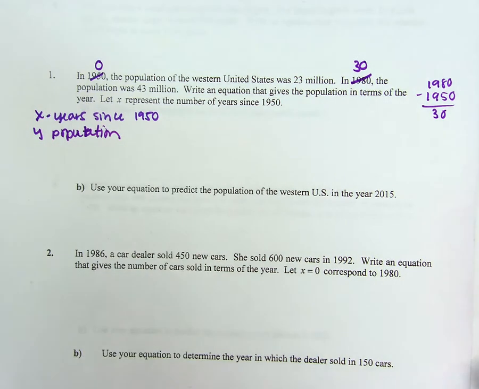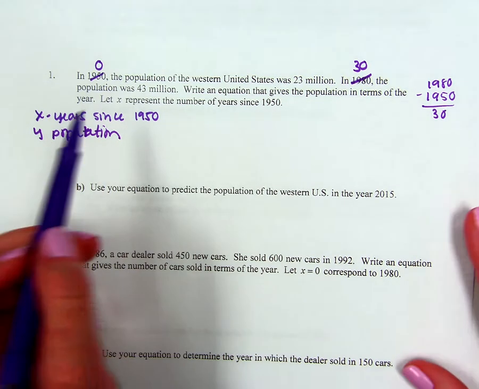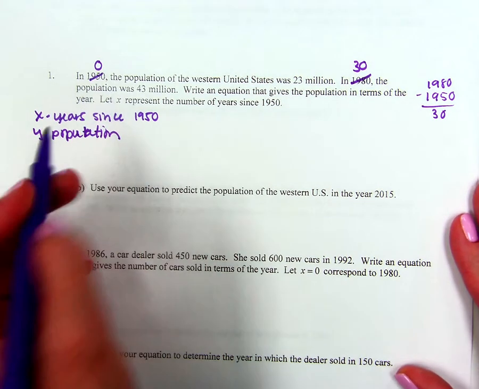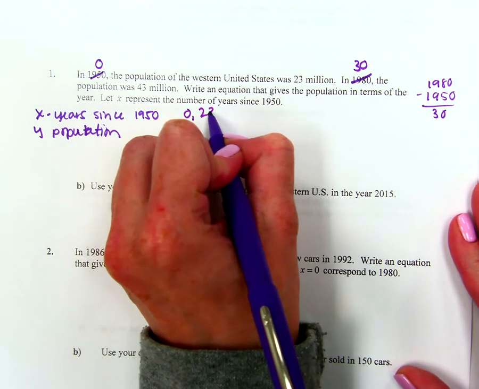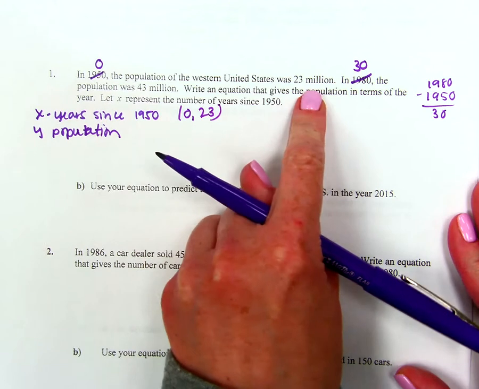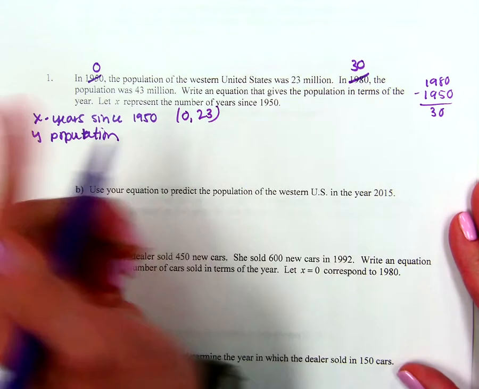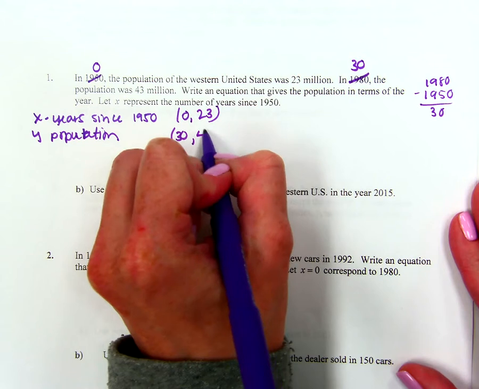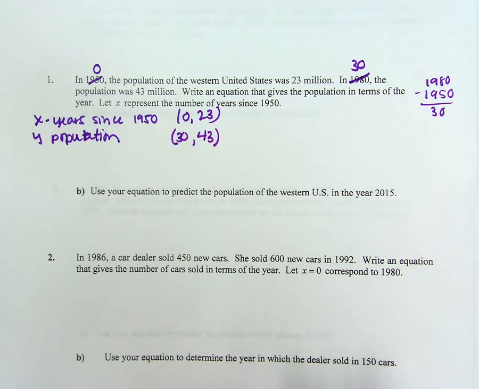So if you look, we don't have a slope given to us. So we need to determine our slope based off of the two ordered pairs that we have. So our ordered pairs would read 0, 23, because in 1950 it was 23 million. And then our second ordered pair would read 30, 43 million. So we're going to use that slope form that we had up top, and we're going to do the change in y over the change in x. So I'm just going to label these here.